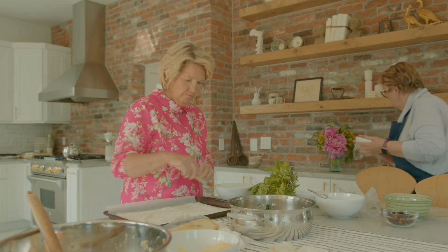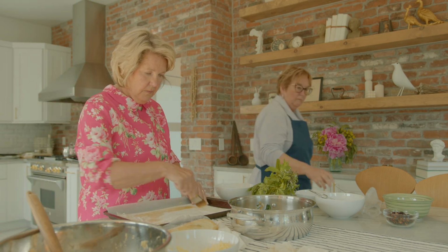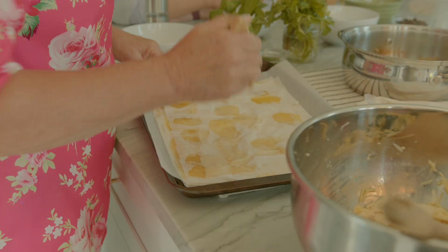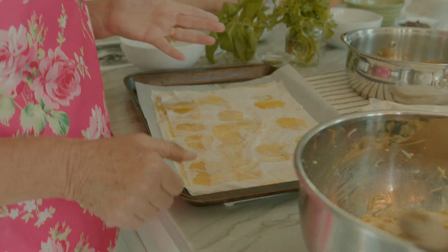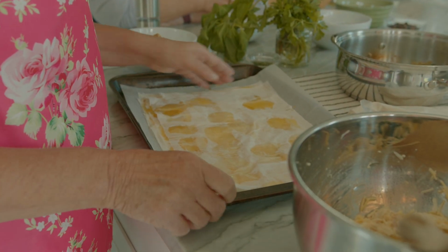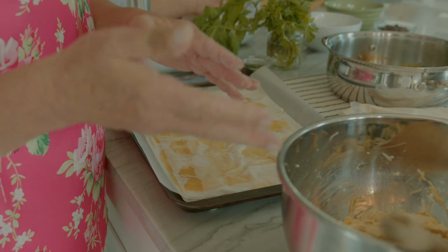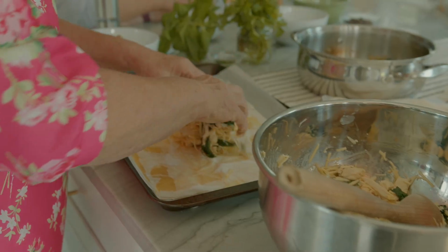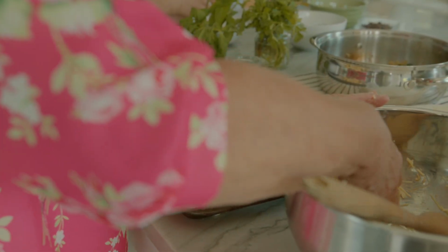I like the filo because it's so versatile. You can use it for savory food like this and also for something sweet. Yeah. Very much like puff pastry. Okay, I've got 10 layers of filo dough here, and it needs to be enough to hold the heft of the insides, and that's about right. You can see that there.